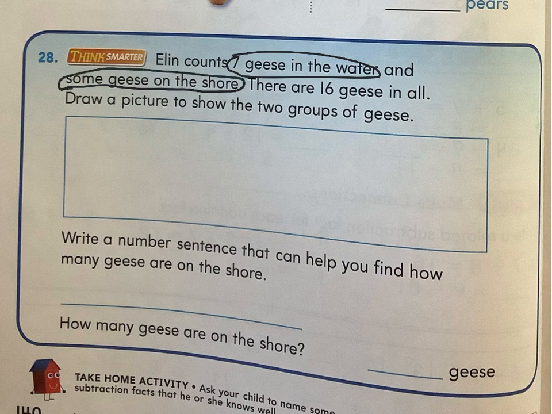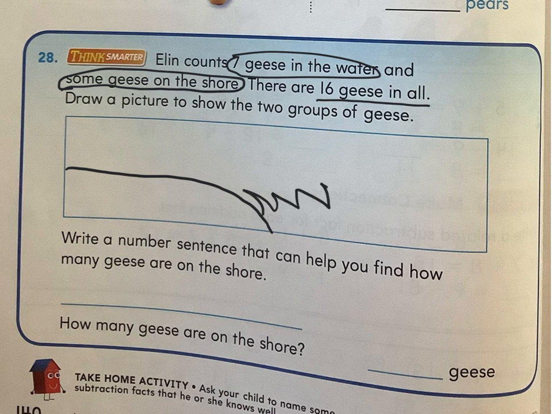There are 16 geese in all. Draw a picture to show the 2 groups of geese. So I'm going to actually draw like a little picture. Here's the shore, and then this is my water. And in the water, I already know there's 7 geese.